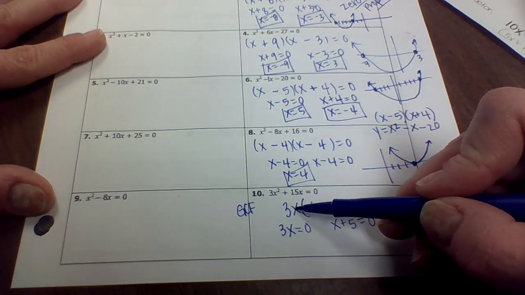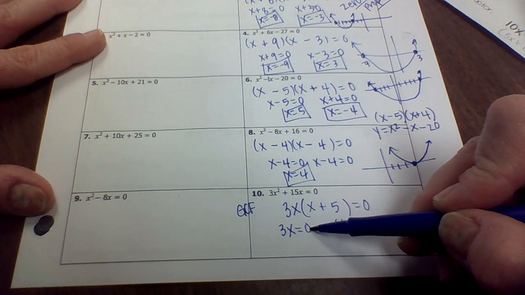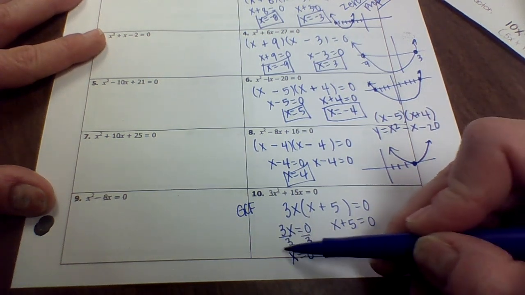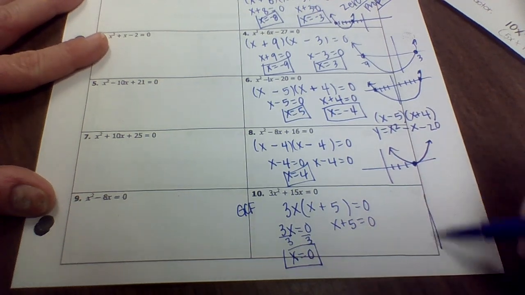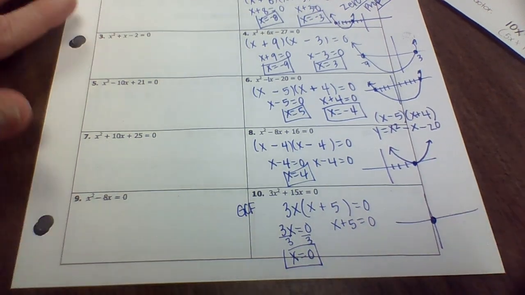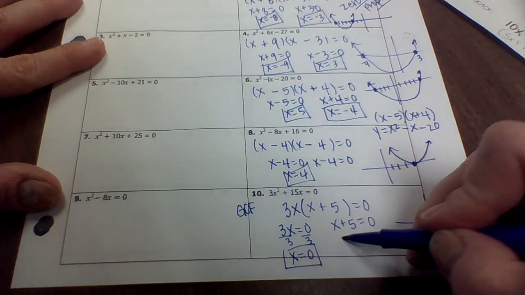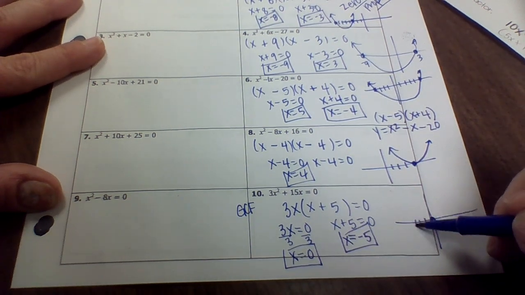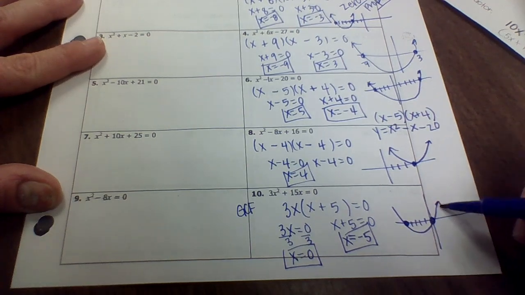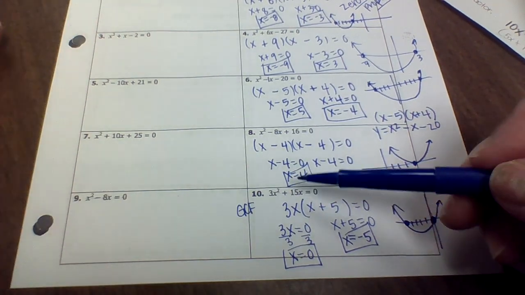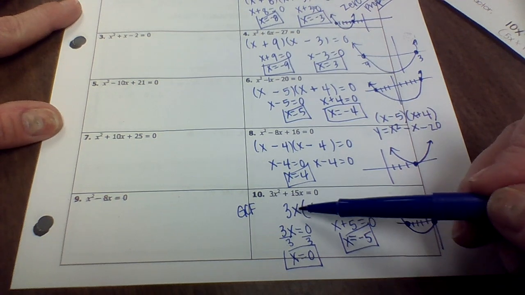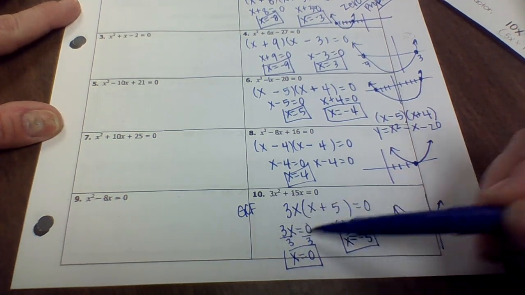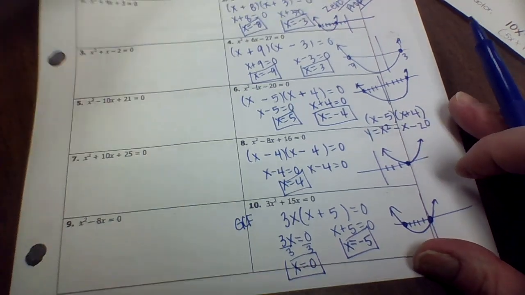Now, because this has an x value, this actually has to be solved. If you divide by 3 and divide by 3, x just equals 0 right there. But 0 is a number, so check it out. It hits right there at 0. And then this one hits at -5. So 1, 2, 3, 4, 5. There you go. Whenever you have to factor out a variable and a number, you still have to set just that monomial equal to 0 as well.